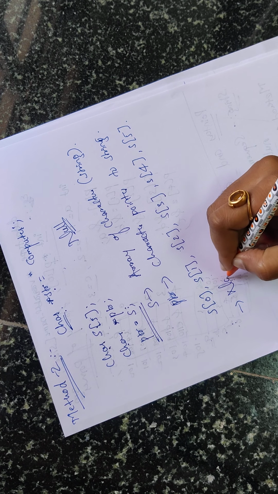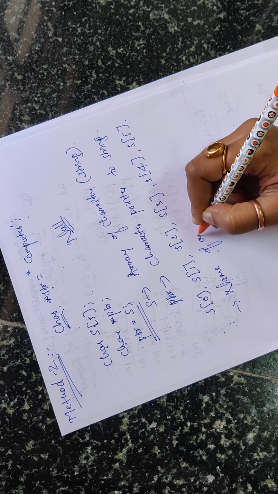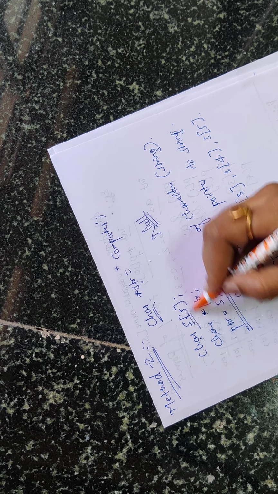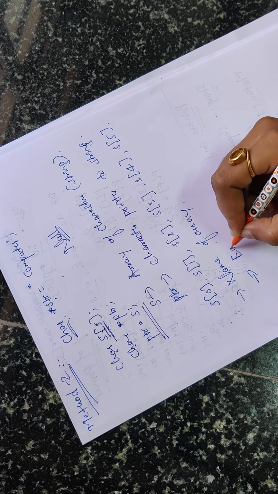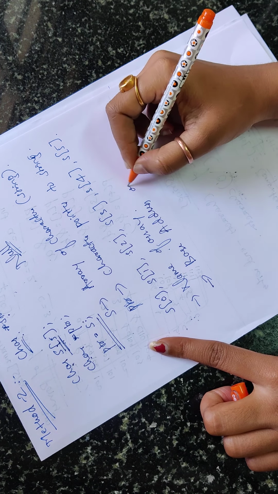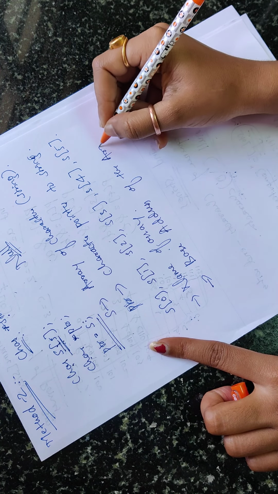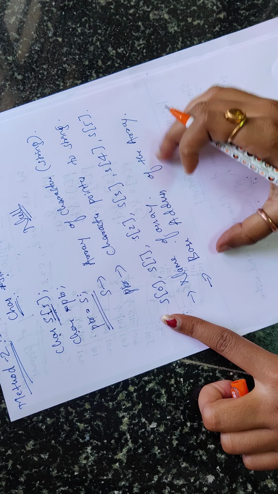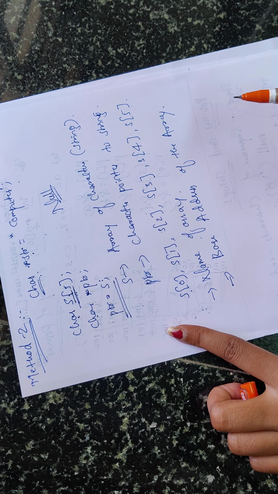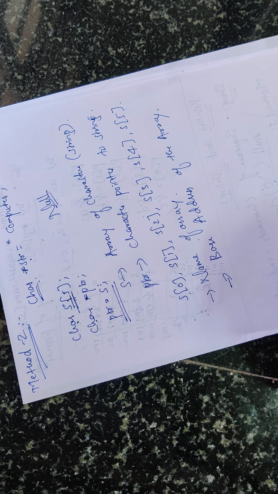Here S gives the base address of the array. So using this base address, we can easily refer to all the elements of that particular array.